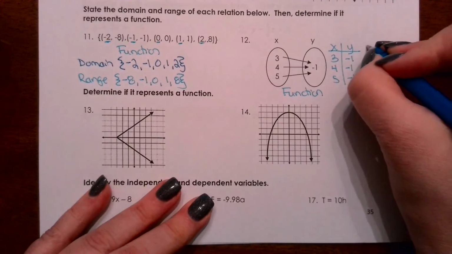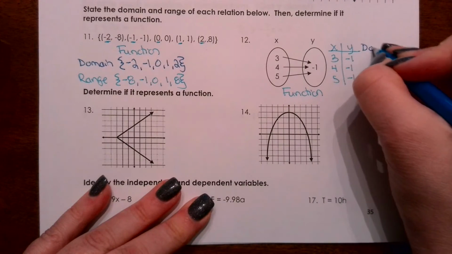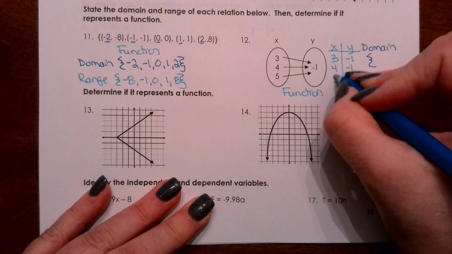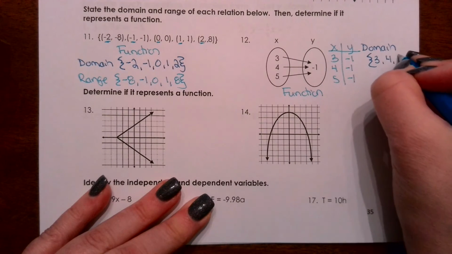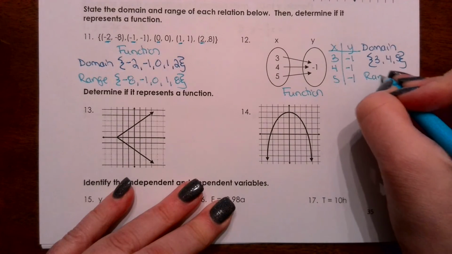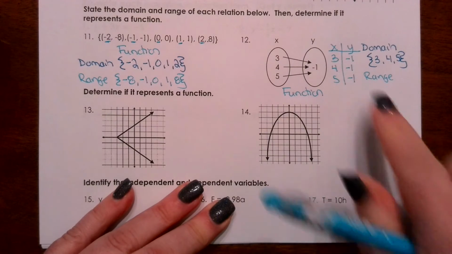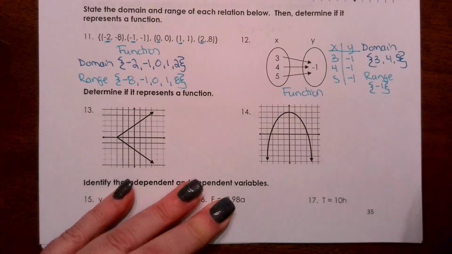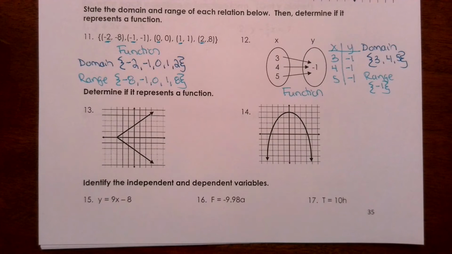When I list the domain, I'm listing my values of x in numerical order, 3, 4, 5. And when I list the range, I'm listing my y values, which are all the same, so I only list it once. And there's the range of that function.